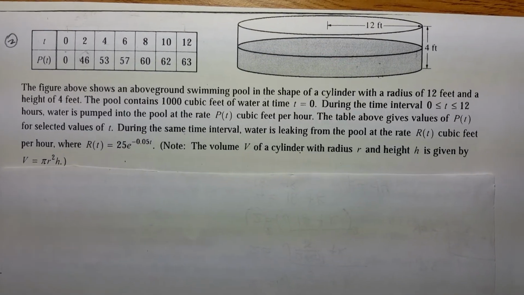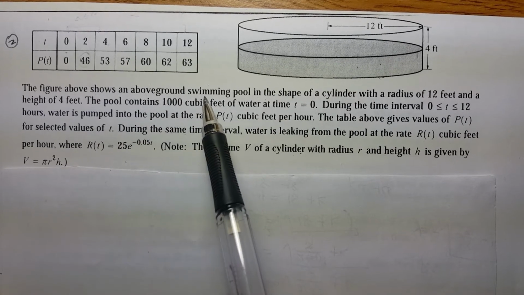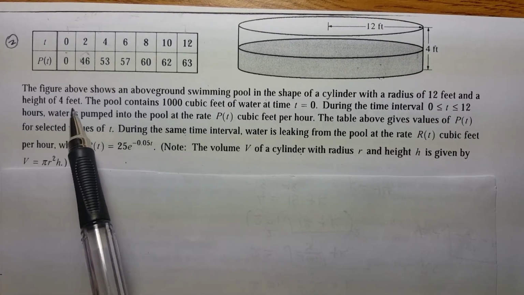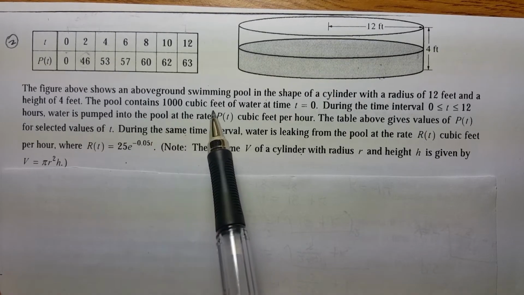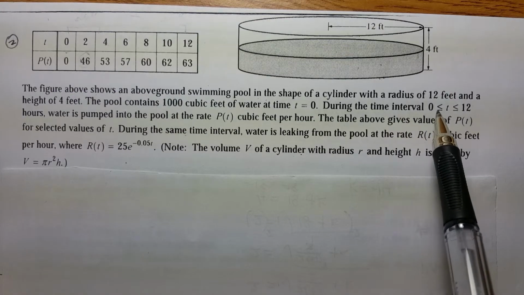Hi, let's take a look at question number 2. The figure above shows an above-ground swimming pool in the shape of a cylinder with a radius of 12 feet and a height of 4 feet. The pool contains 1,000 cubic feet of water at time t equals 0 during the time interval 0 to 12.